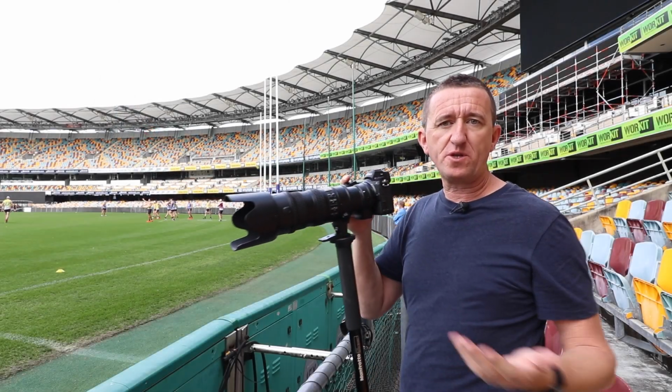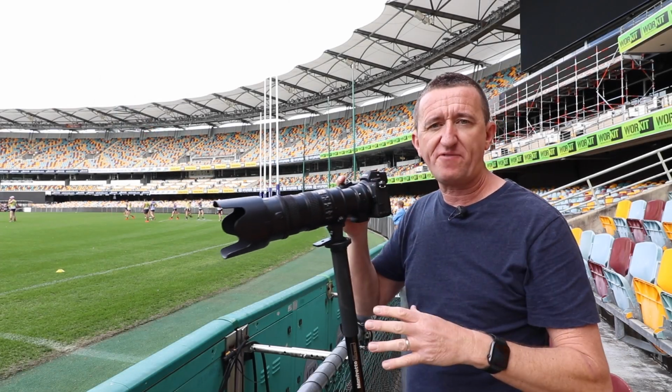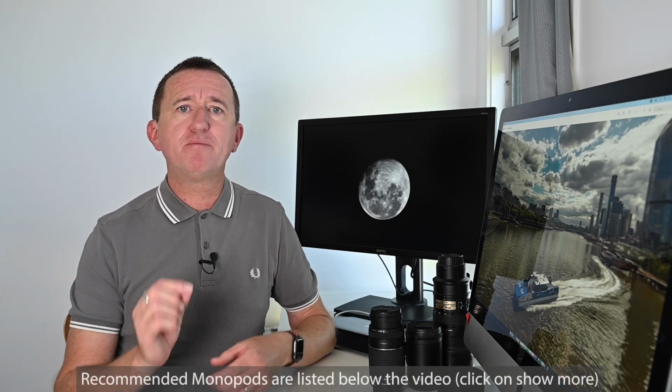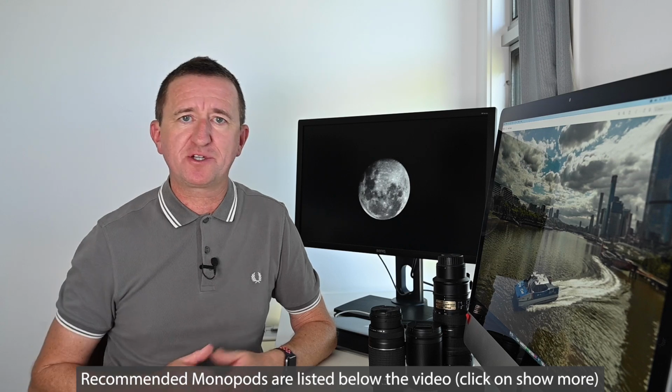Monopods are fantastic. I use mine all the time, particularly when using telephoto lenses. They're small, light, easy to pack down and set up, and they bolt onto the bottom of the camera, sometimes onto the bottom of the lens itself. They are pretty awesome. Now if you want to find out more, check out my recommended monopods in the description below this video. This next tip is really designed for when you're using the camera on a tripod.